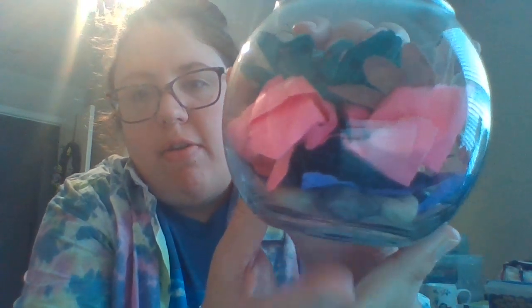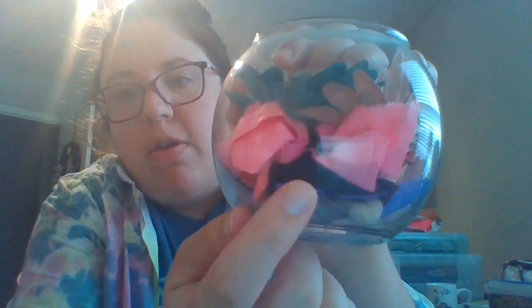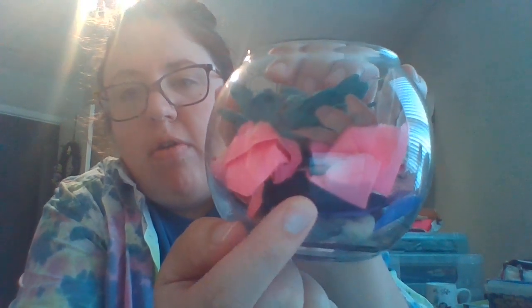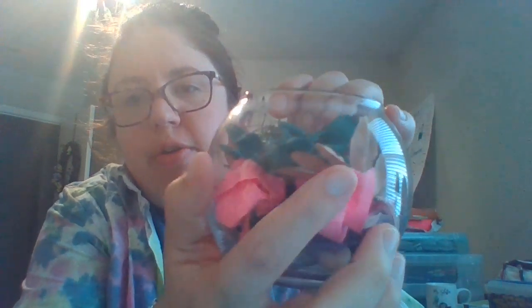So I have my moss. I'm going to add my plants. And then this is what it looks like. Got your rocks, your activated charcoal, your mesh, your soil, your plants. On this side you can see the moss.